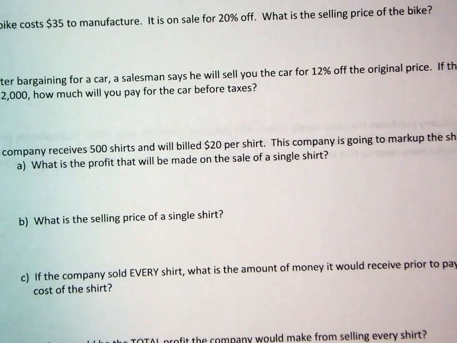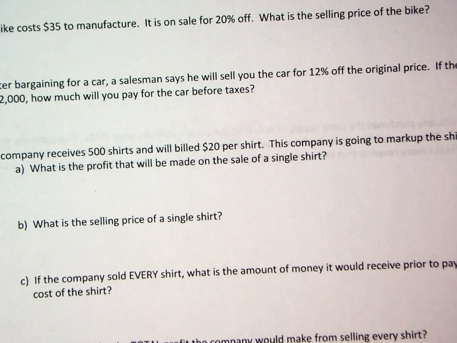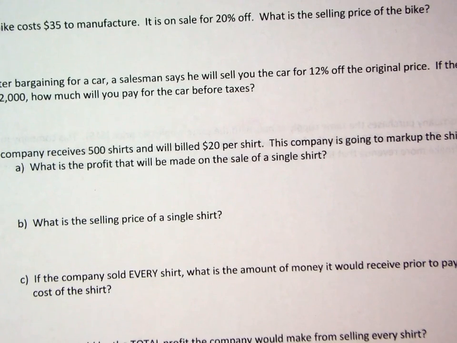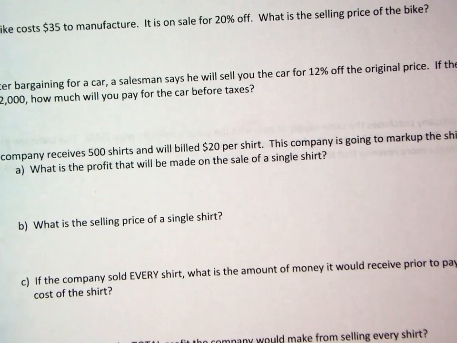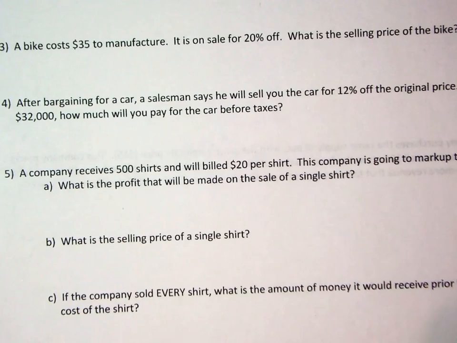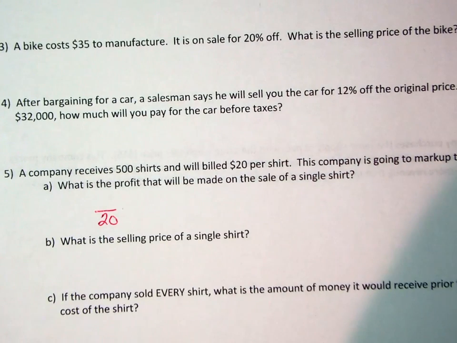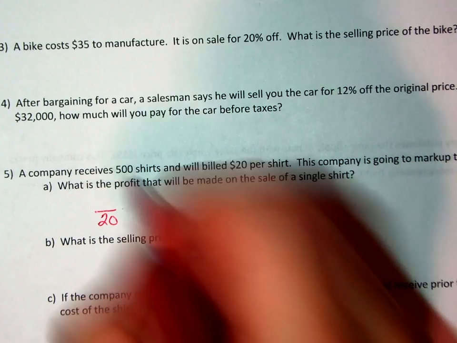Now I want to do one more problem, number 5, just to show you a little bit of the thought process behind some of the multi-step problems that are in this worksheet for you tonight. A company receives 500 shirts and will be billed $20 per shirt. The company is going to mark up the shirt price by 40%. What is the profit that will be made on the sale of a single shirt? Well, the cost of a single shirt is $20. The markup price is 40%.